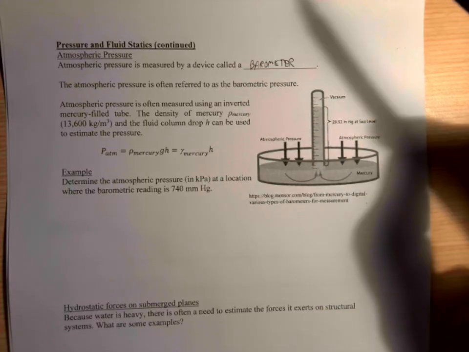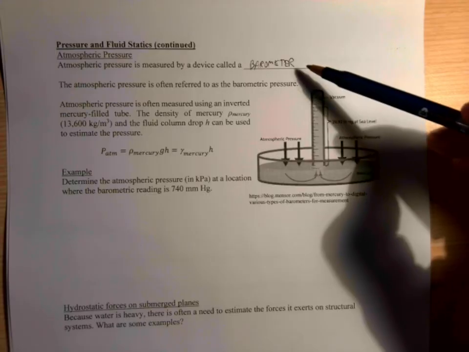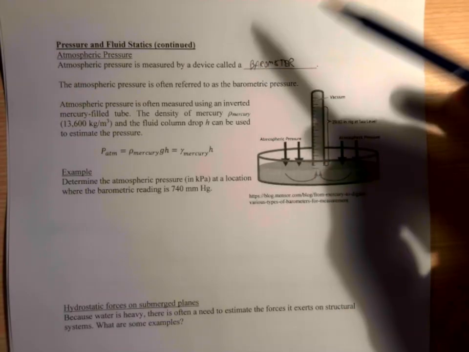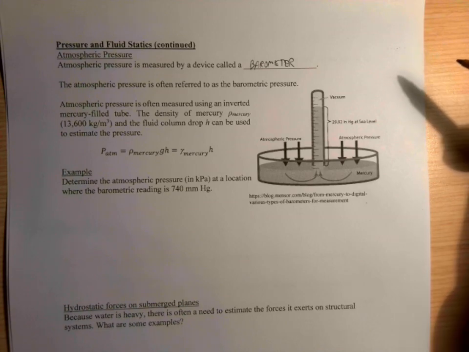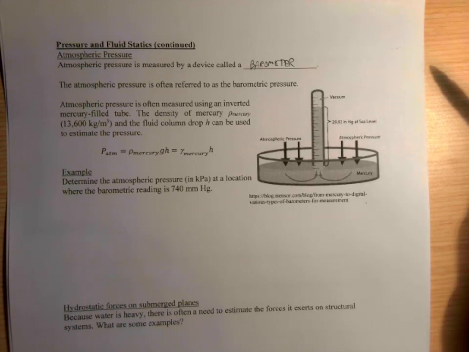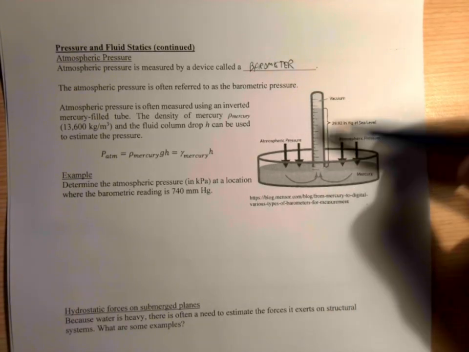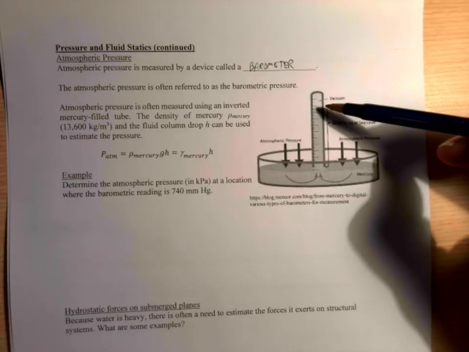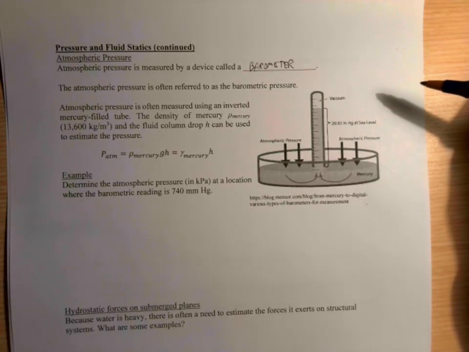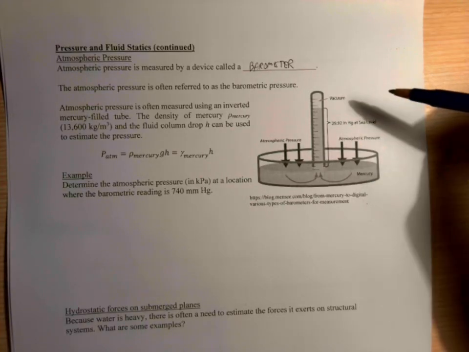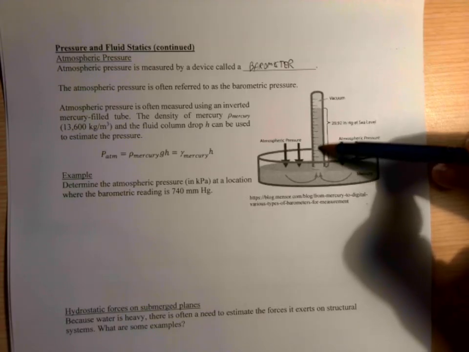So a manometer and a barometer both measure pressure, but a barometer is atmospheric and a manometer is going to measure the differential pressure or maybe the gauge pressure. Okay, so we're going to keep those straight. And a barometer, the most common method that is used, it's really similar to a manometer actually because it's based on this idea of fluid statics. And so we measure the height of a column.